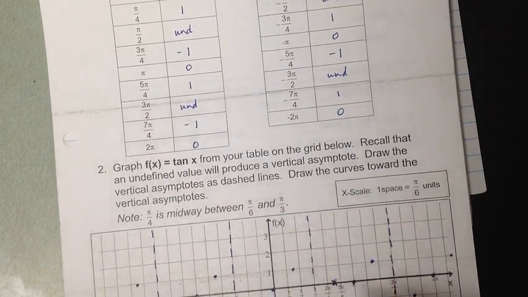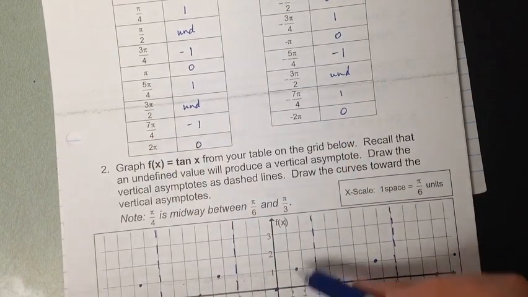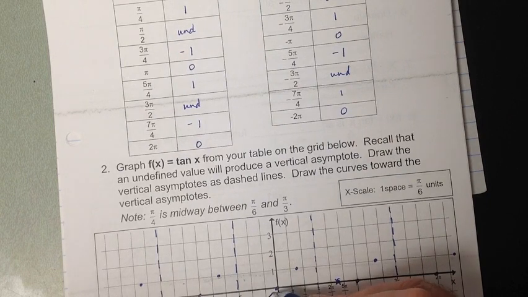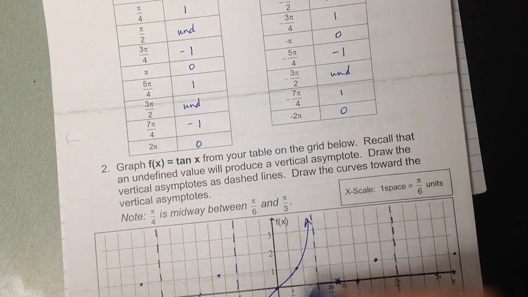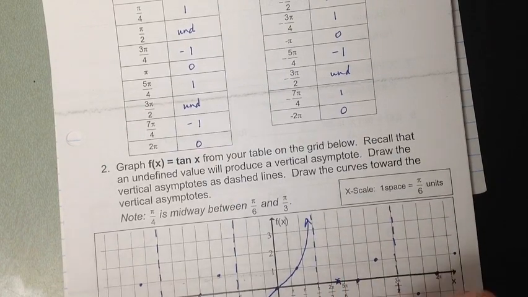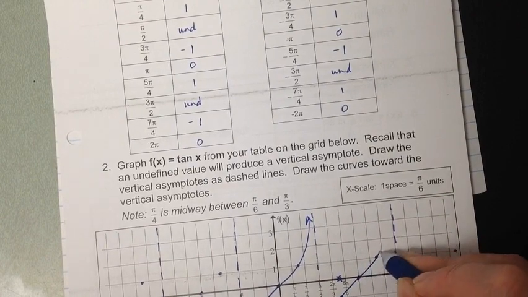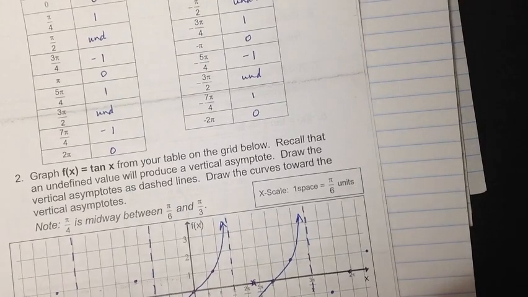All right. So what happens is, let me just talk about between these first vertical asymptotes here. As I get close to the left asymptote, it's going to dive down to negative infinity. As I get close to the right one, it's going to go up to positive infinity. So it looks a little bit like a cubic function.